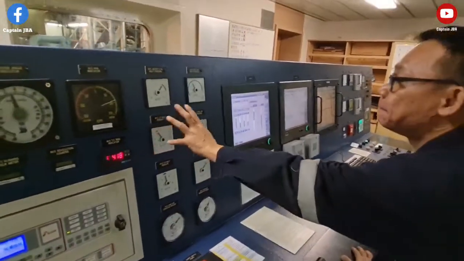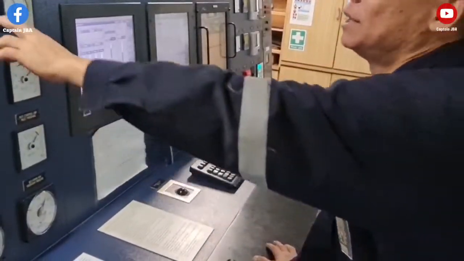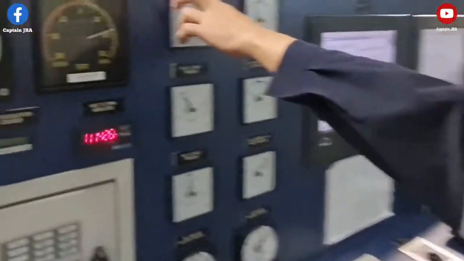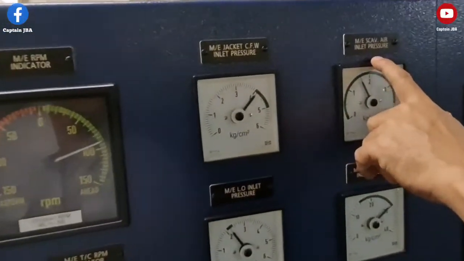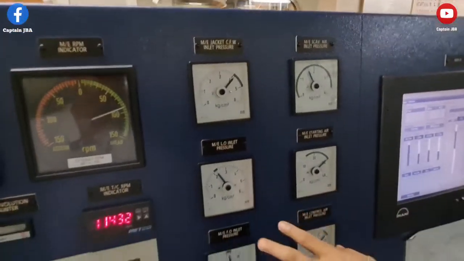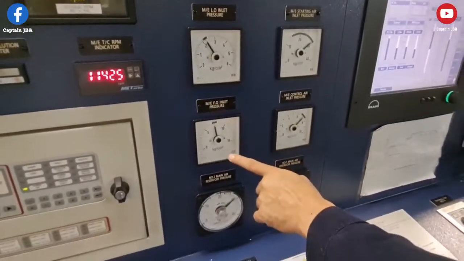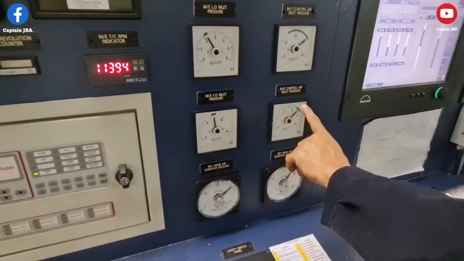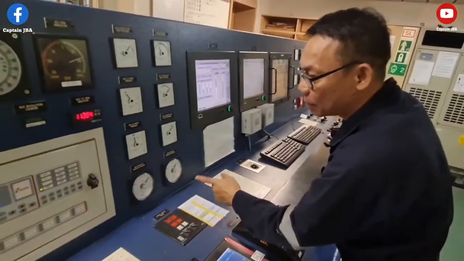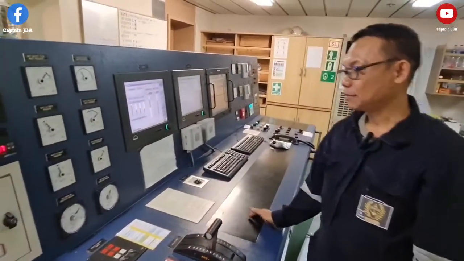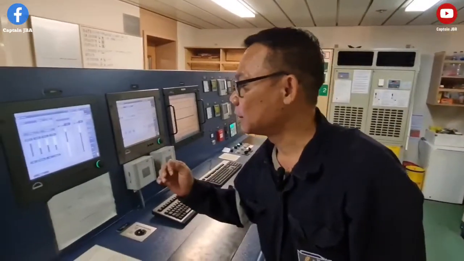those analog type of gauges, like for the main engine jacket cooling inlet pressure, as you can see, scavenger air inlet pressure. We have main engine lube oil inlet pressure, starting air inlet pressure, main engine fuel oil inlet, control air inlet pressure, and the main air reservoir number 1 and 2 pressure. Okay. This is only just a basic, guys, okay?